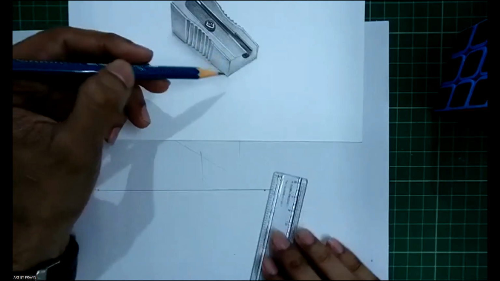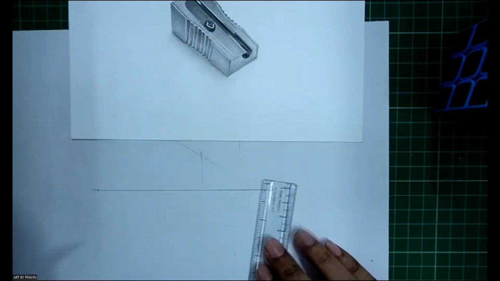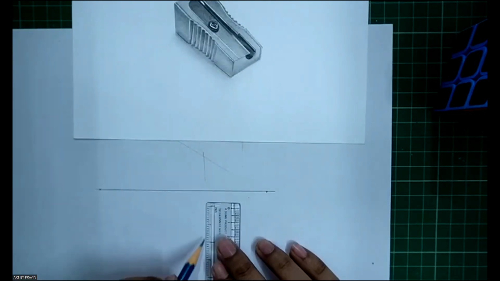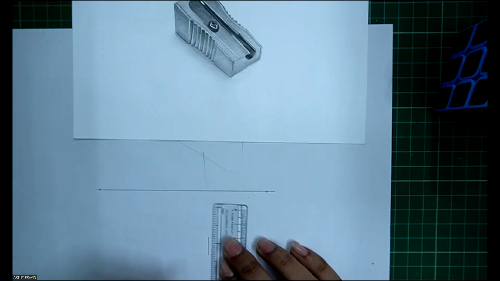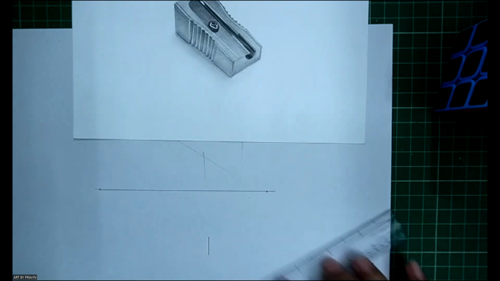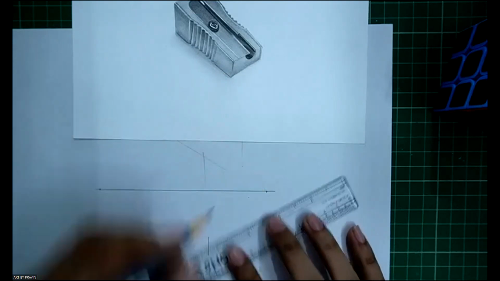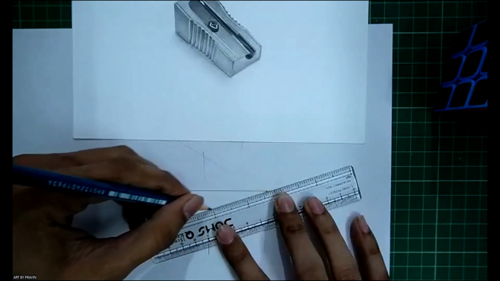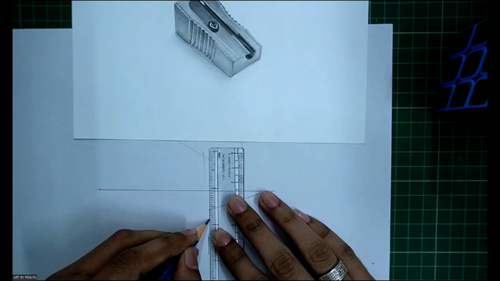If you make use of this line, you start drawing from here. Okay, here you just have to first, again, you have to break this. It will not be here. We take it here.